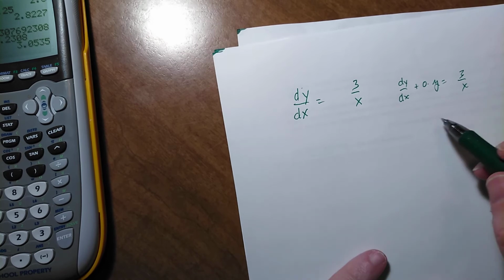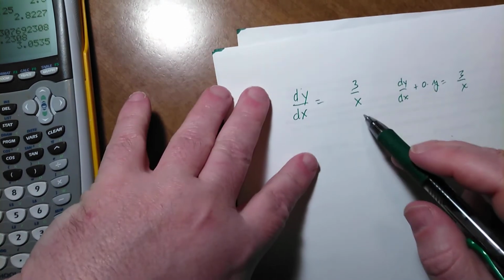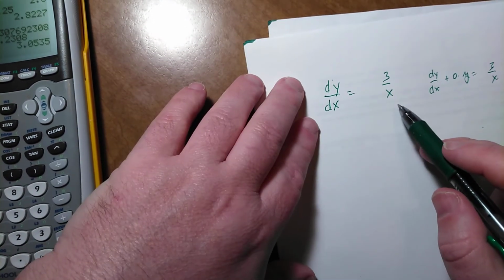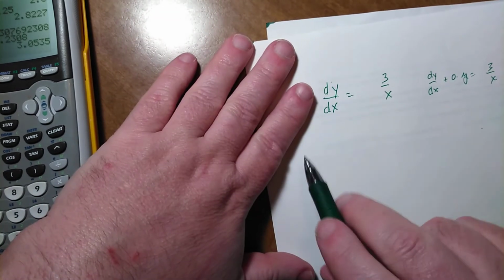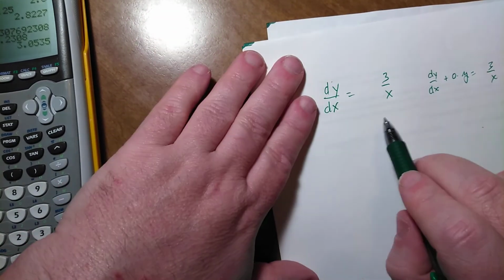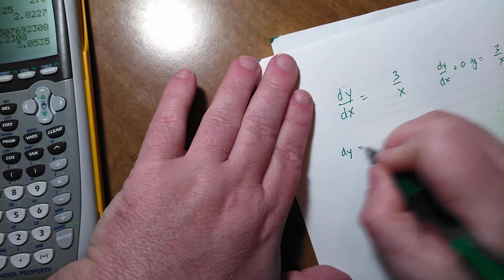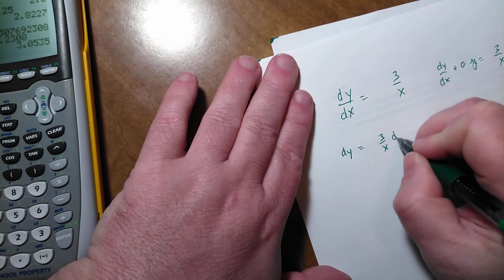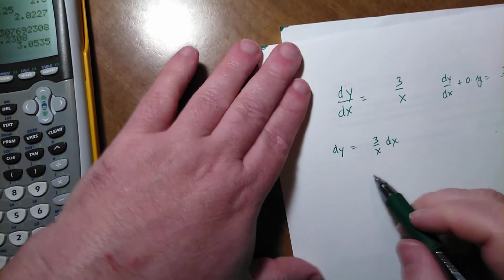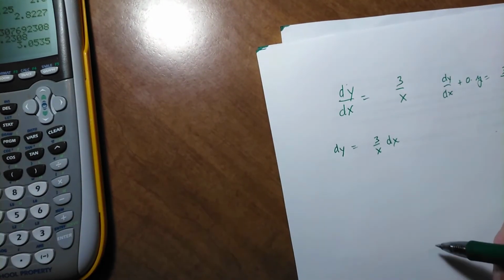But kind of like integrals, you look at this and say, well, is it separable? Oh, it's separable. I don't have to do anything harder. Let's just go with the fact that it's separable. So we have dy is equal to 3 over x dx, all right? And then I could just integrate both sides.